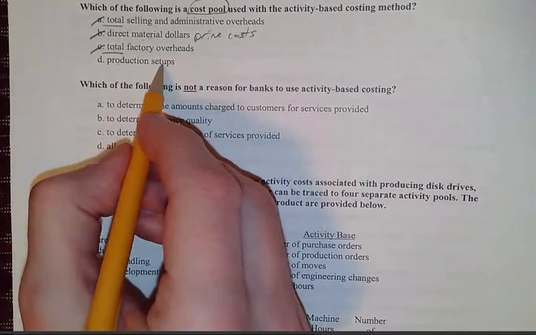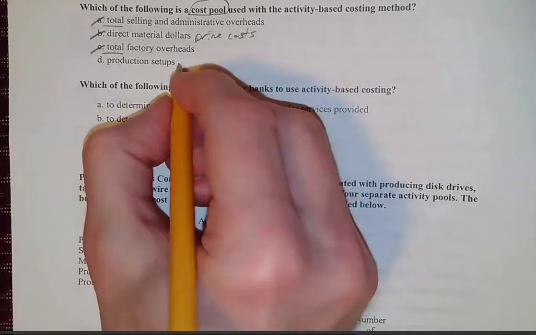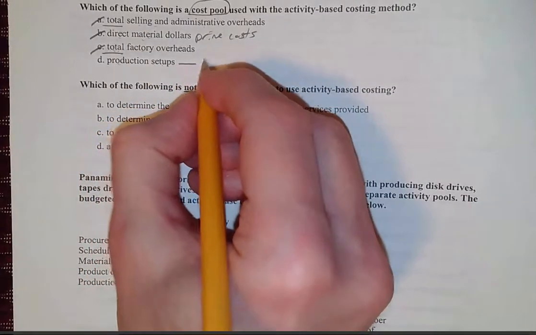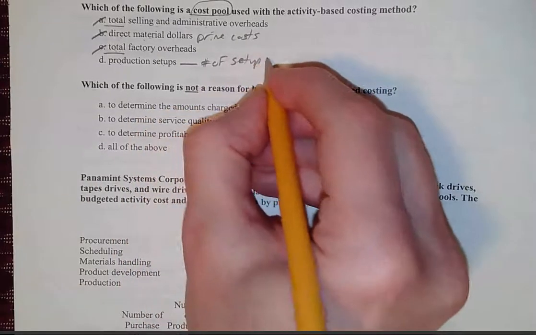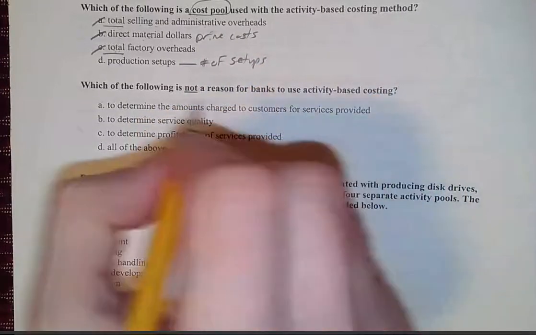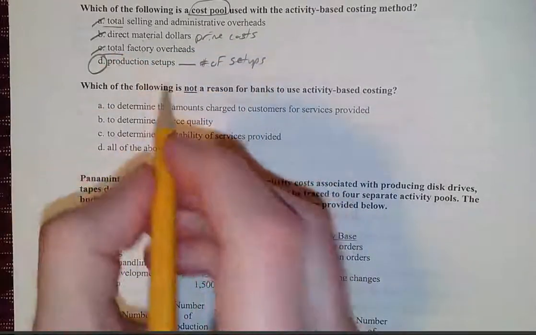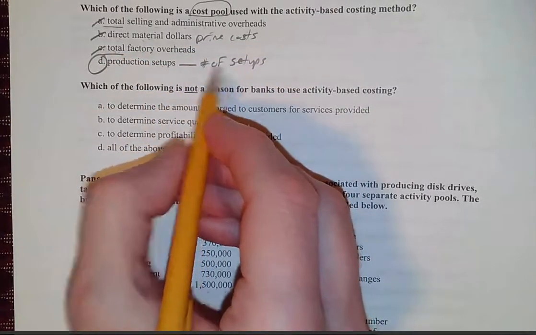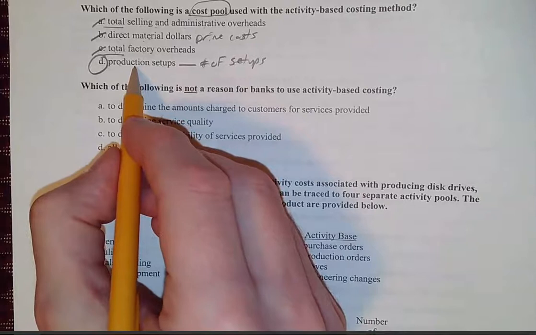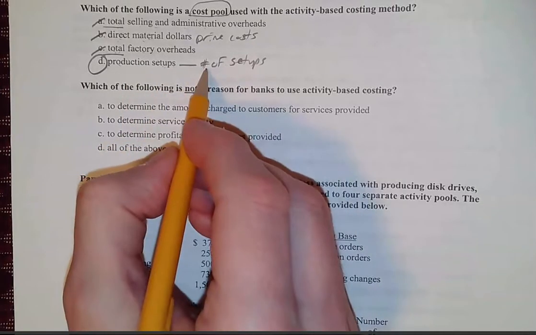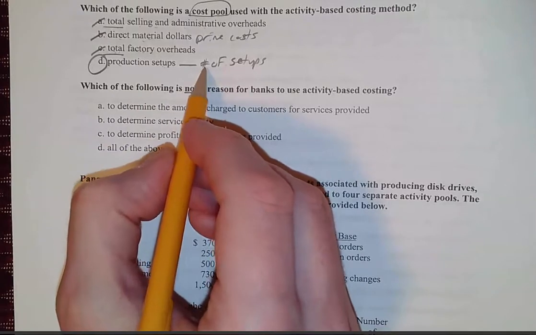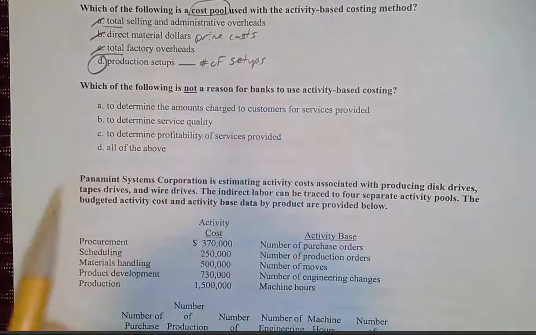Production setups, cost driver, number of setups. So the cost driver is the number of setups. The activity cost pool is production setups. Then we add the number of those and we can come up with our cost driver. So D is going to be the right answer.